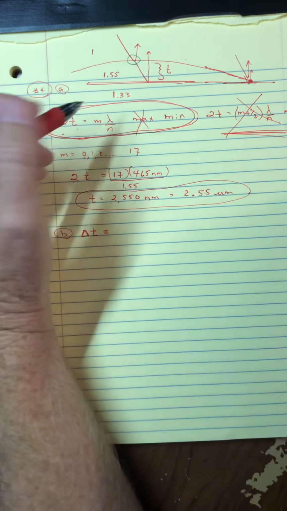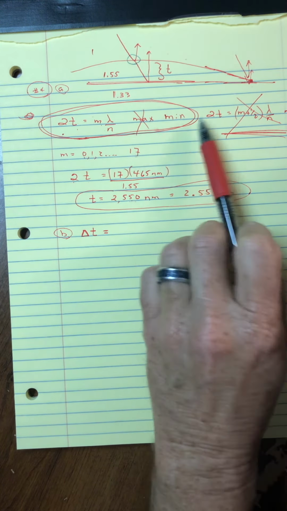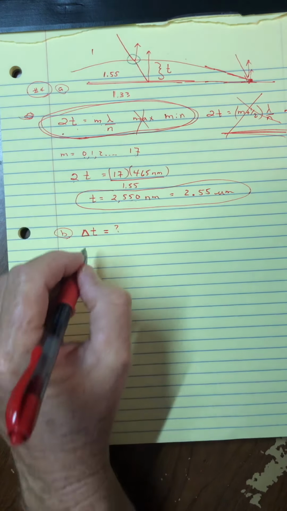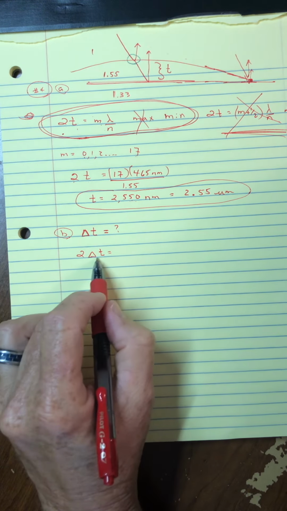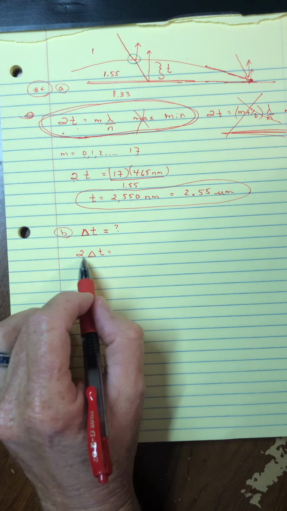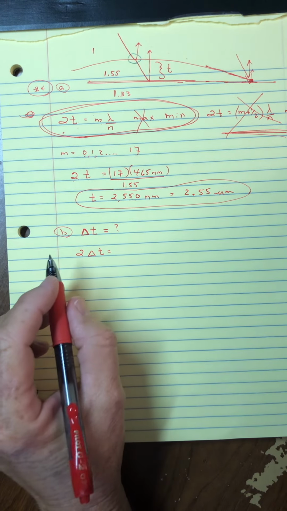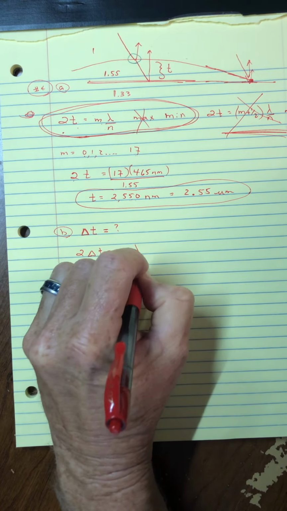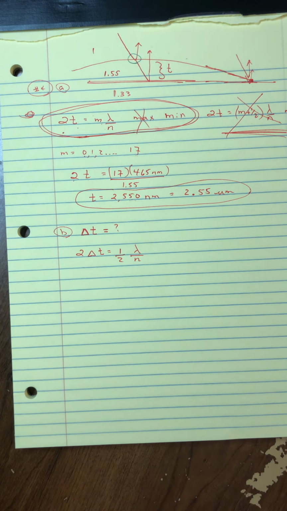See, because what I know is if it changes from a dark to a bright, then the extra distance it travels, and so I'll call it 2 delta T. So it gets thicker by delta T. The light travels an extra distance then of 2 delta T, and that would have to be a half of a wavelength in the alcohol, because that extra half wavelength is why we are going to go from a dark into a bright.